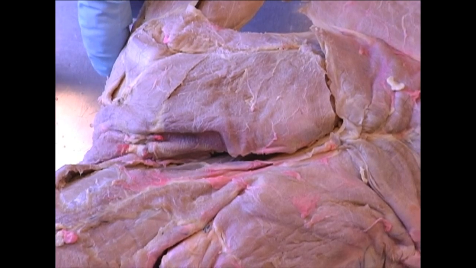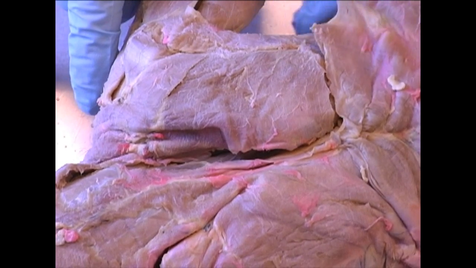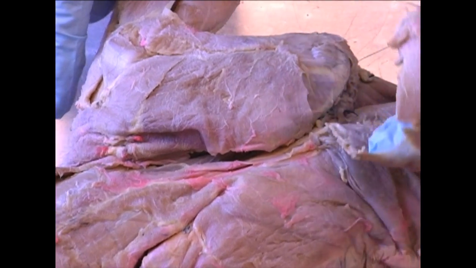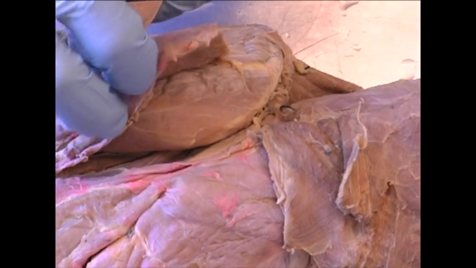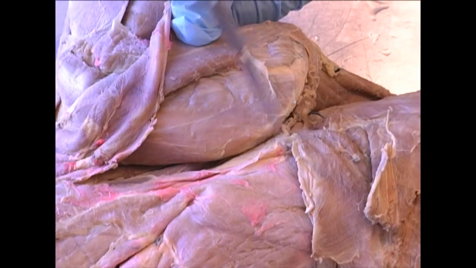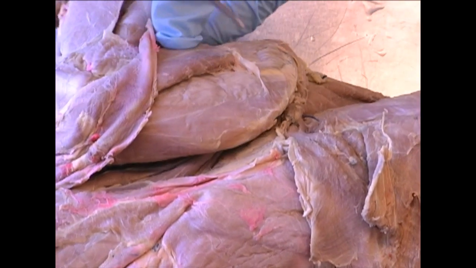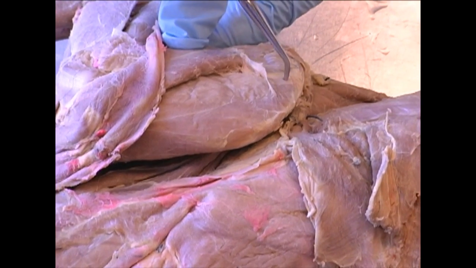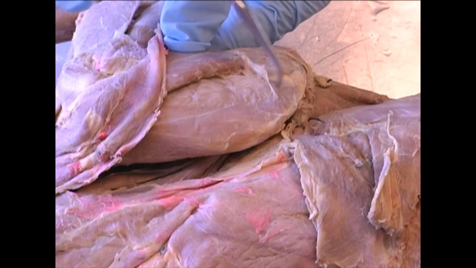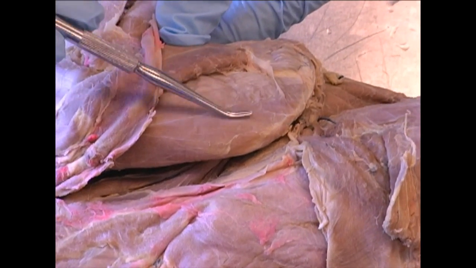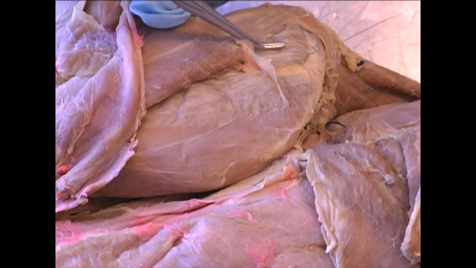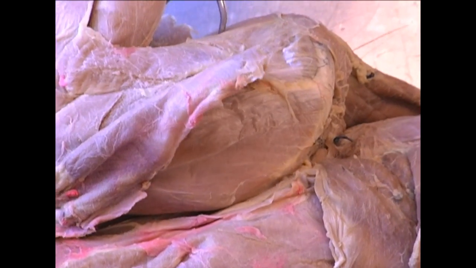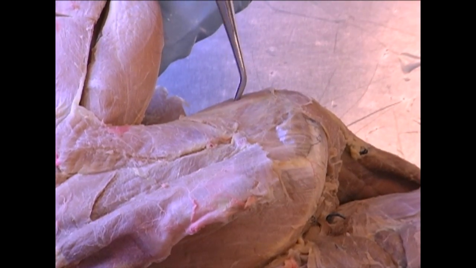Looking at the deep back muscles, we reflect the latissimus dorsi and the spinotrapezius out of the way, and then we pull down the acromiotrapezius and we see the scapula. So the scapula is divided by the spine here. The spine divides the scapula into the muscle above, the supraspinatus, and below the spine, the infraspinatus, and teres major. Here we have the teres major.